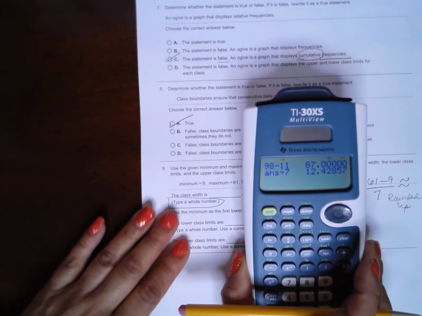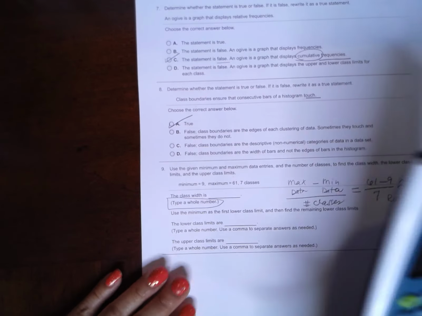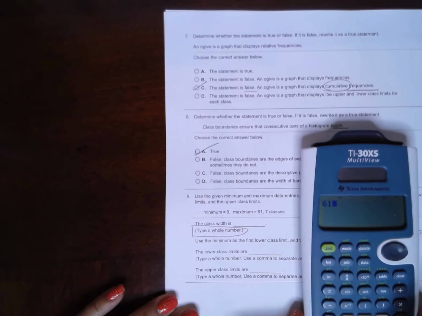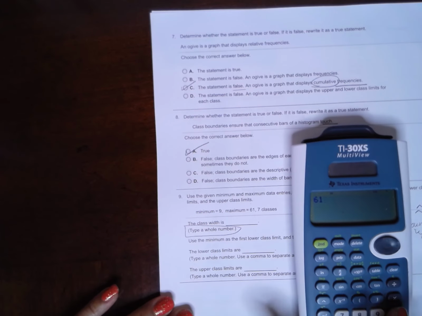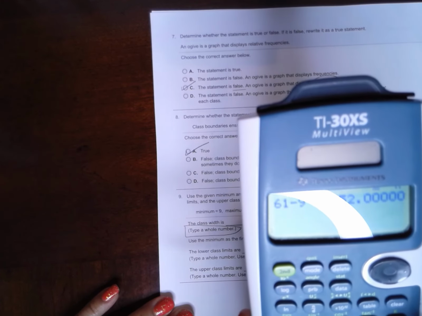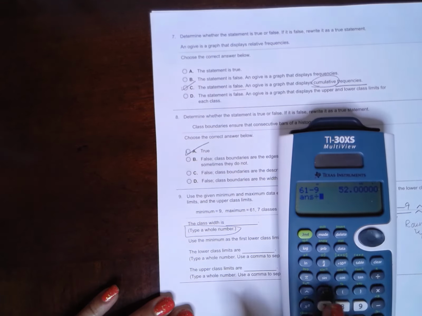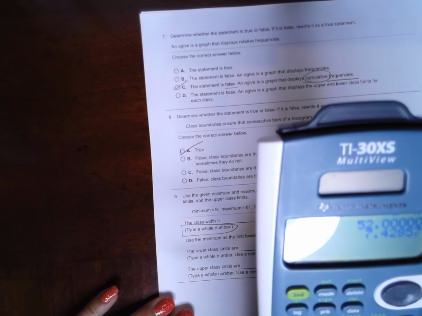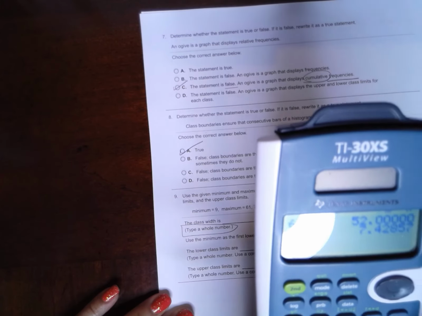Let me clear. So it's going to be 61 minus 9, and I like to press enter at that point. 61 minus 9 is 52. When we divide it by 7, notice that it's giving me the decimal 7.243.